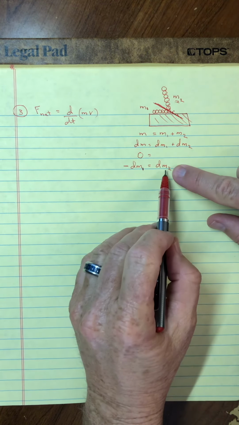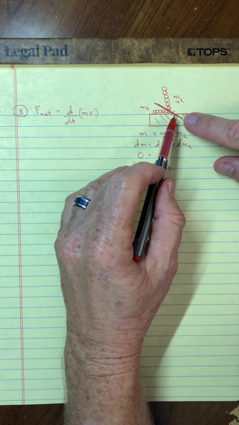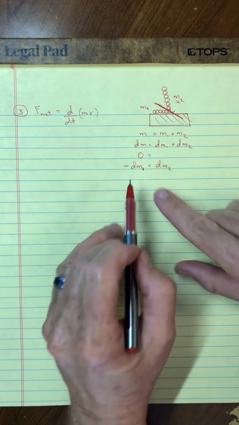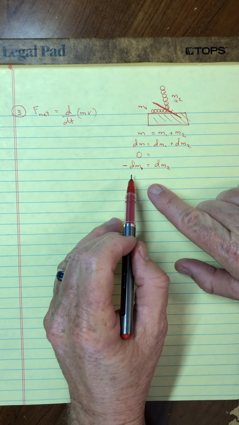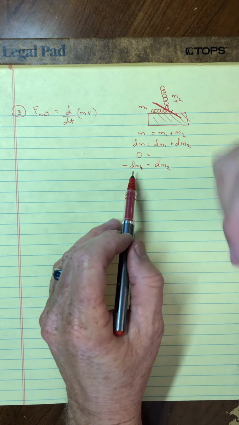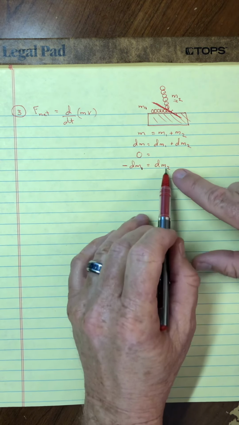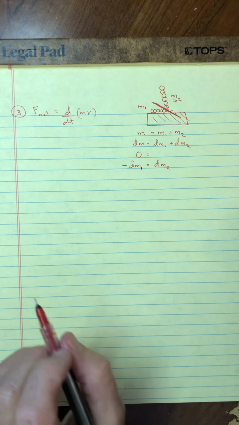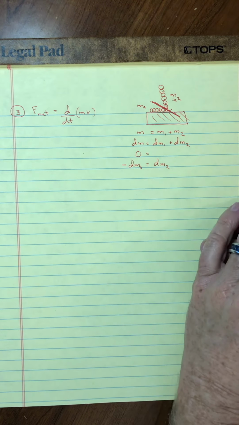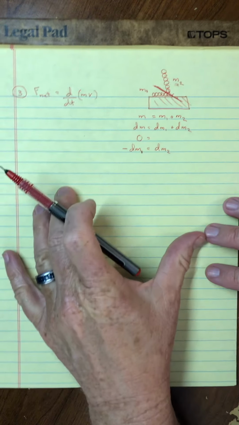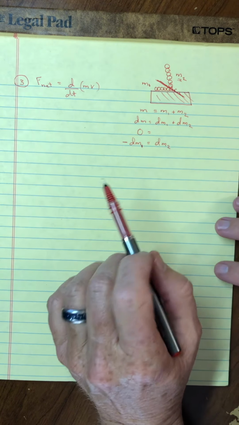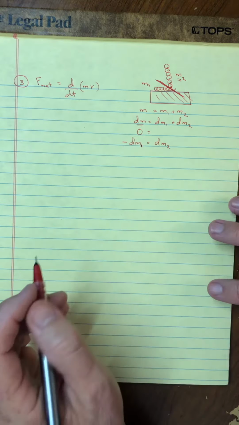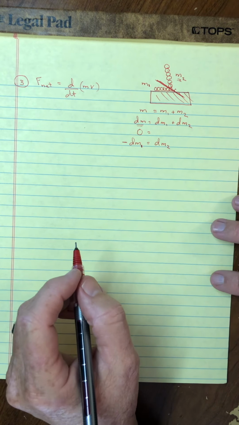We know that number 2 is losing mass because each link hits and now gets assigned to number 1. And so number 1 is growing in mass and number 2 is losing in mass. Now, I don't know if that's going to be real important here, but it does allow me to do a little bit of calculus here and hopefully emphasize that the total mass of the chain doesn't change.